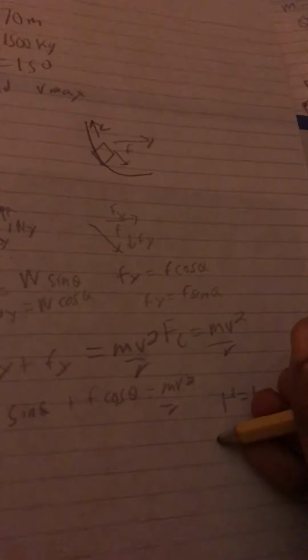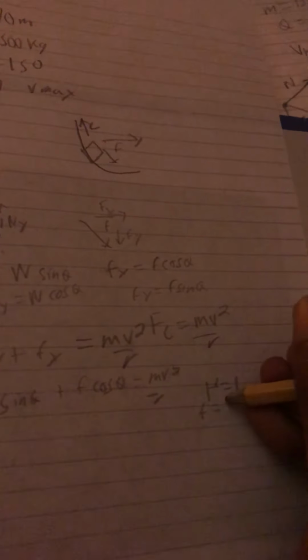Now for the case of normal force and friction, since they don't give us a specific coefficient of friction, we just assume that there's as much friction as possible. In that case, the coefficient of friction would be 1. So the equation for force of friction is friction equals normal force times mu, right? And since mu is 1, the force of friction would just equal N. So we could just cross that out and make this N right here.